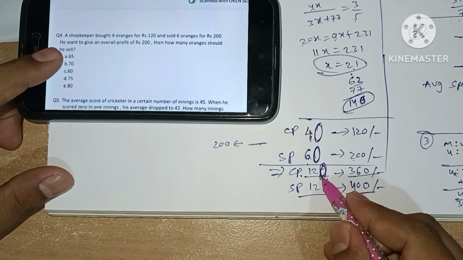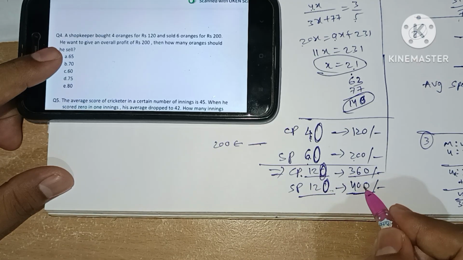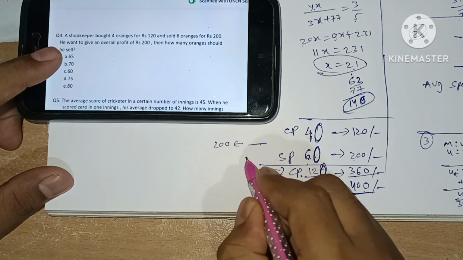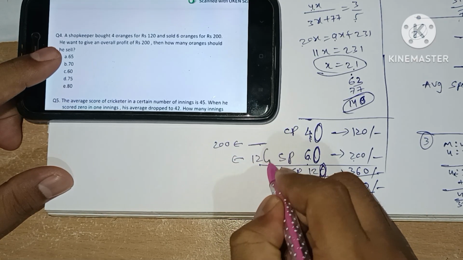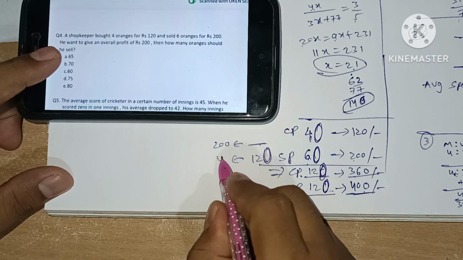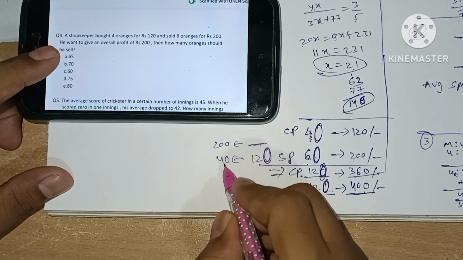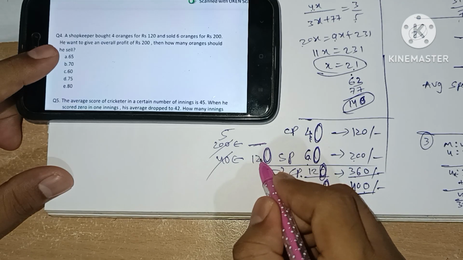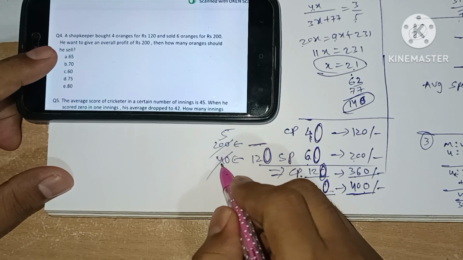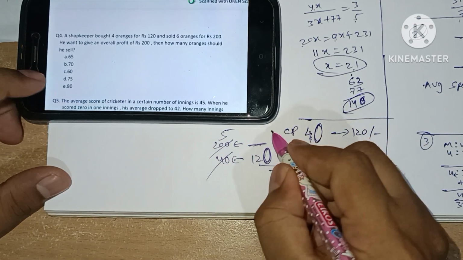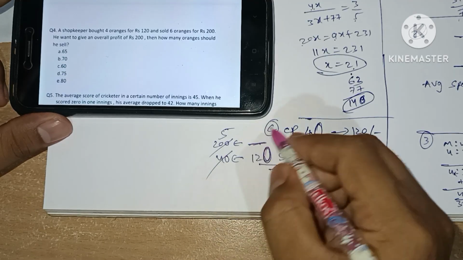Here, selling 12 oranges, he made a profit of 40. Now we need to find this one. 40 times 5 is 200, so 12 times 5, which will be 60. So the answer will be 60 oranges. Option C is the answer for our question.